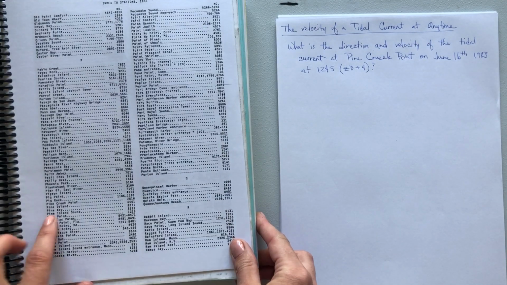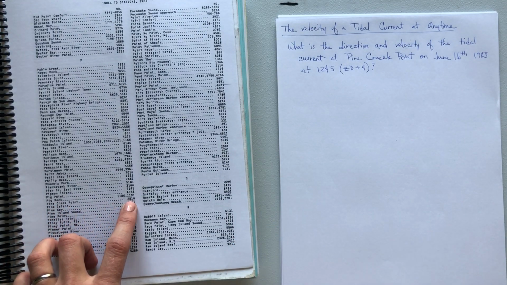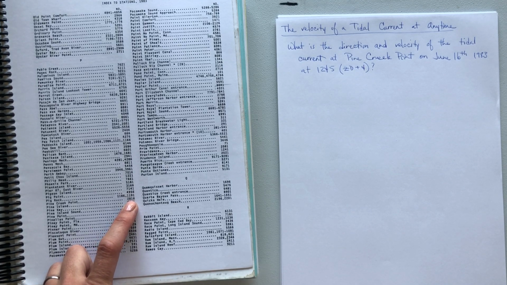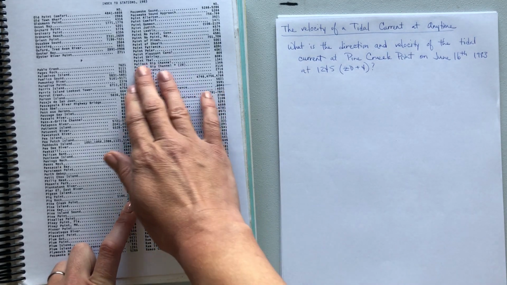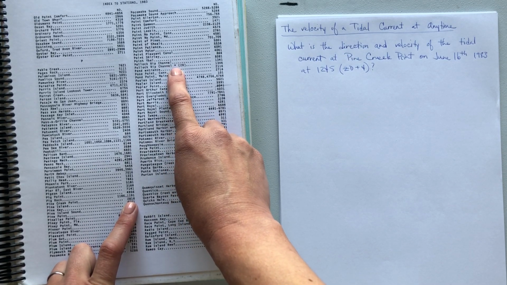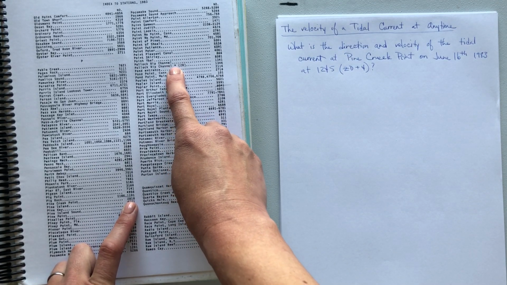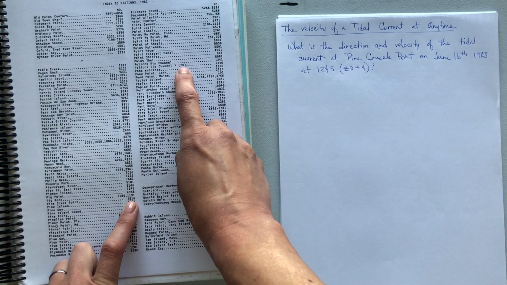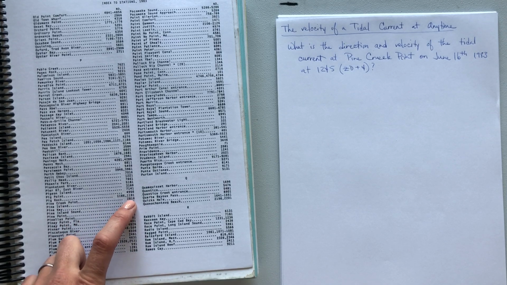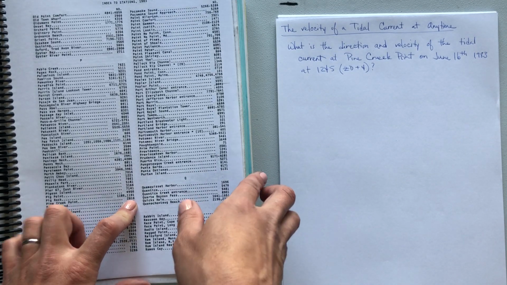Here Pine Creek Point has a table 2 number of 2816, just the same as in the tide tables. If it had an asterisk like this one up here, I'd know that it was a reference station. I could go directly to table 1 to get daily figures, page 28. But this does not have an asterisk at Pine Creek Point, so I'll have to go to table 2. 2816. So here I go.